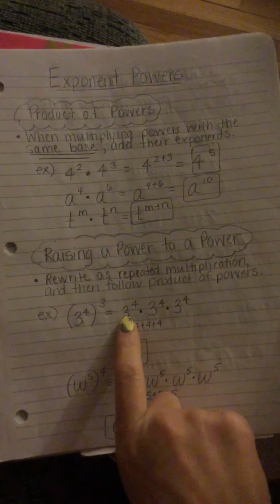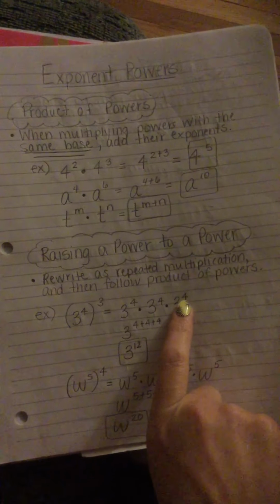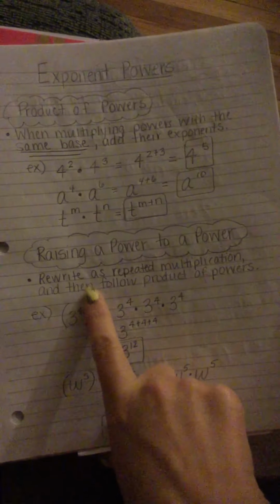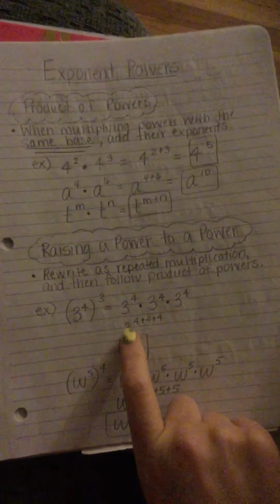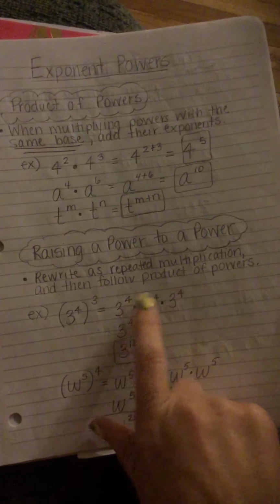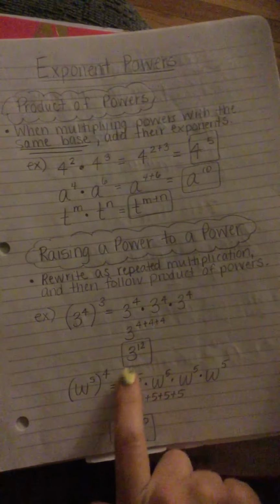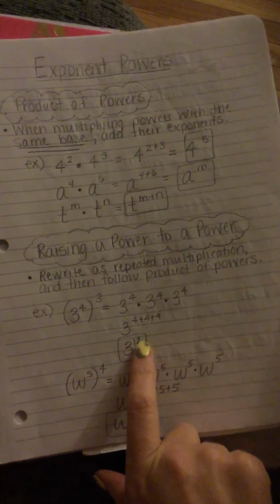So we're going to do 3 to the fourth power times 3 to the fourth power times 3 to the fourth power. And then we're going to follow the product of powers rule. Remember, we just add the exponents. So this is going to be 3 to the 4 plus 4 plus 4. And when you add 3 fours, you get 3 to the 12th power.